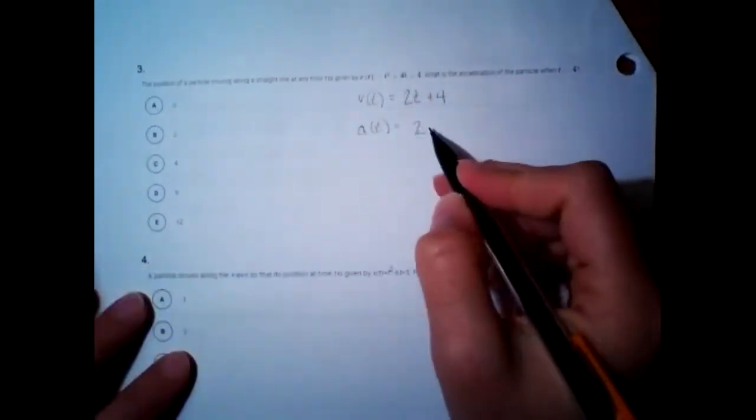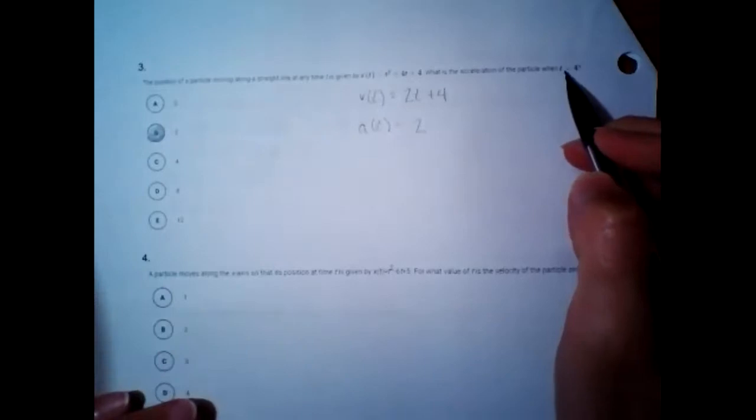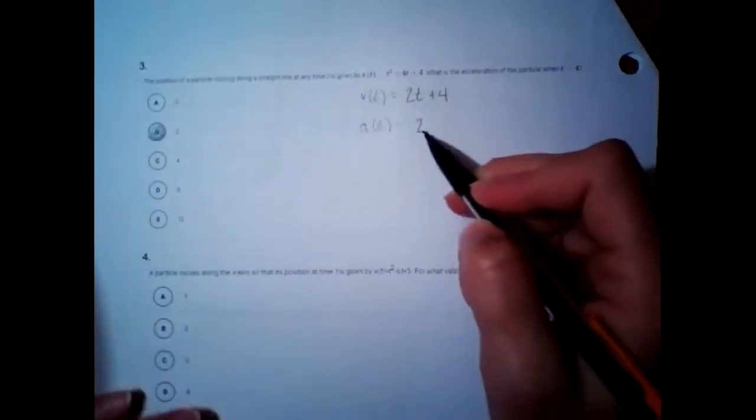So this is kind of tricky because the answer is actually just 2. It doesn't matter what time they said. They said time 4, they could have said time anything. It doesn't matter. The answer is just always going to be 2.